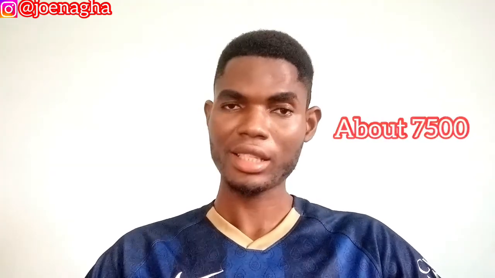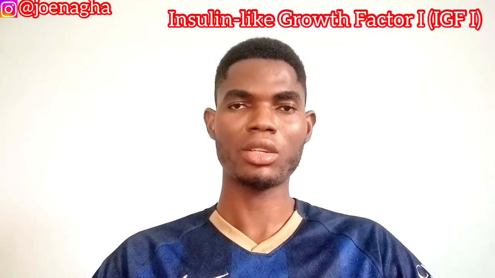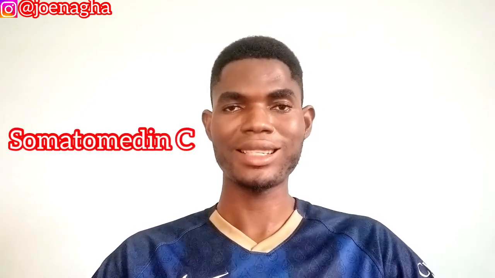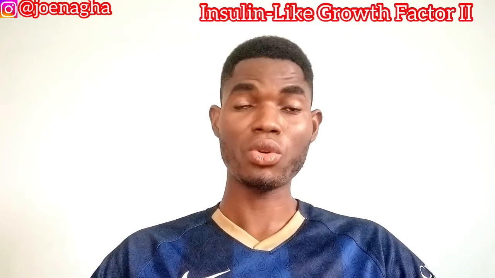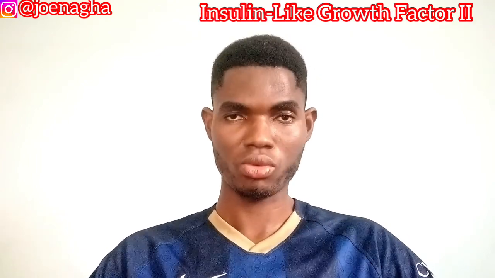Okay, so let's talk about the somatomedins a little bit. The somatomedins is a polypeptide which is secreted in the liver. It has a molecular weight of 7,500. And the somatomedins is of two types. We have the insulin-like growth factor 1, which is also known as Somatomedin C, and insulin-like growth factor 2.